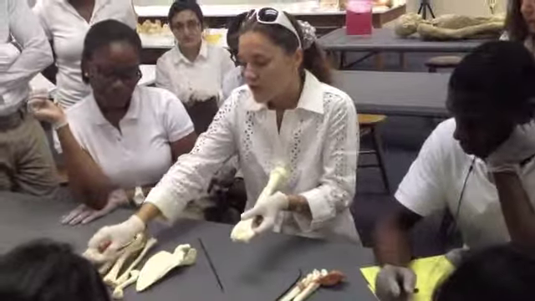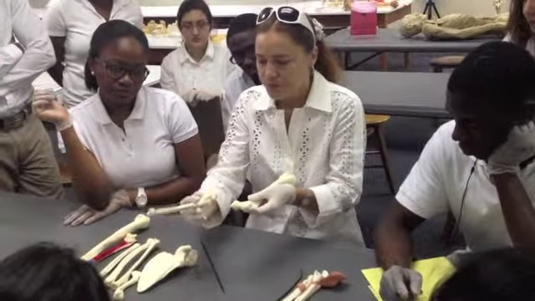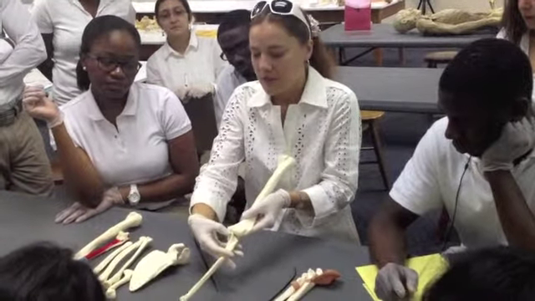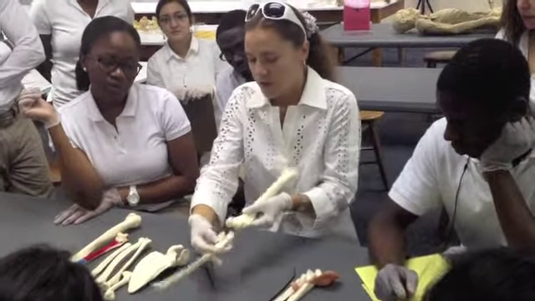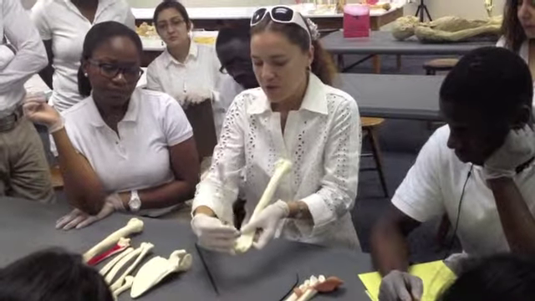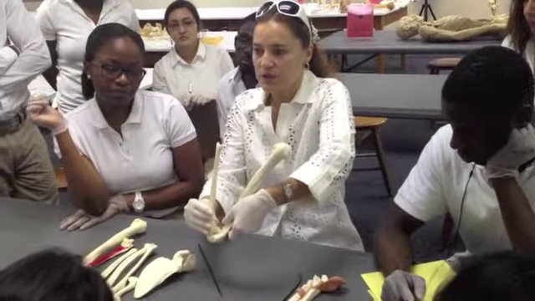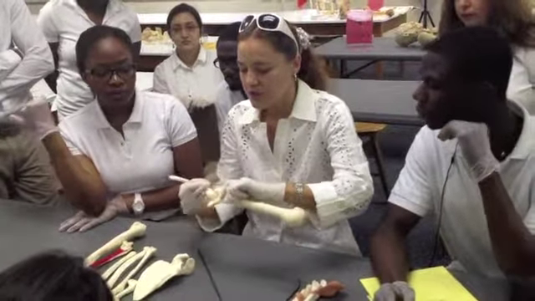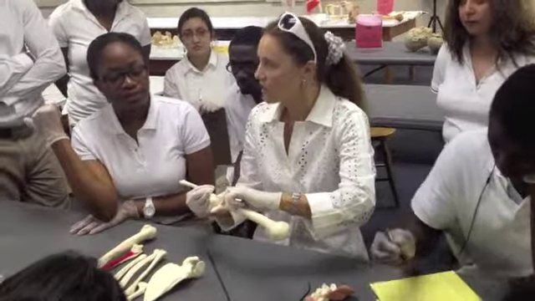So now I'll try to show you. That's our same side ulna. That's the ulna coronoid process. That's the ulna olecranon process. In flexion, the coronoid process enters the coronoid fossa. In extension, the olecranon process enters the olecranon fossa.